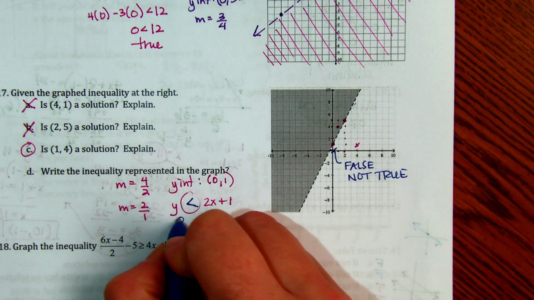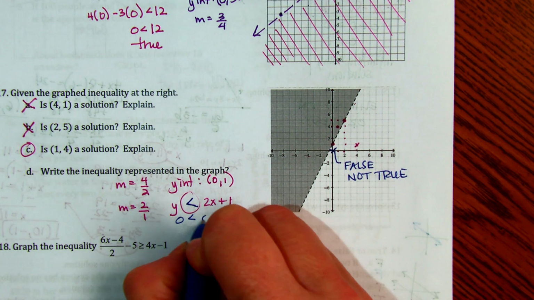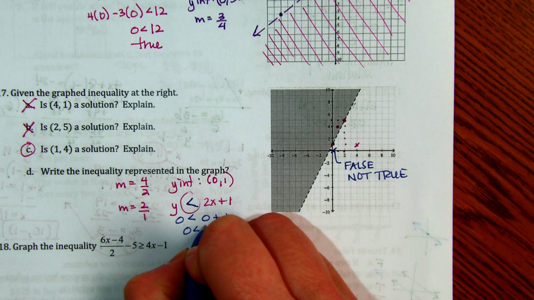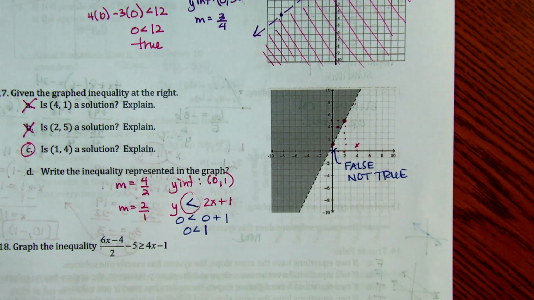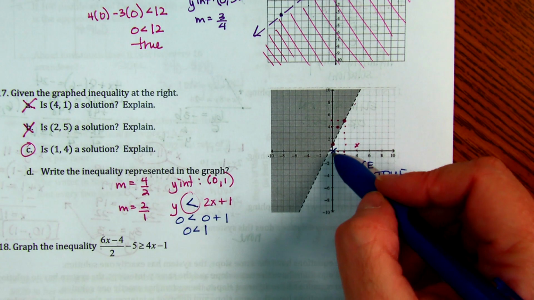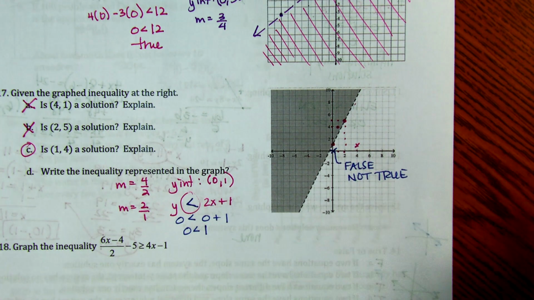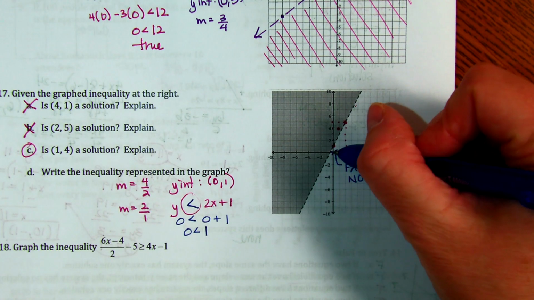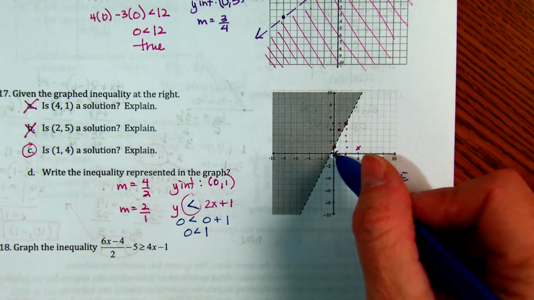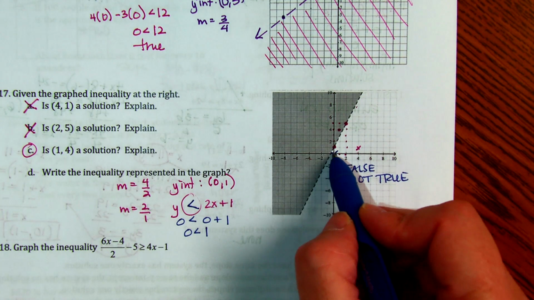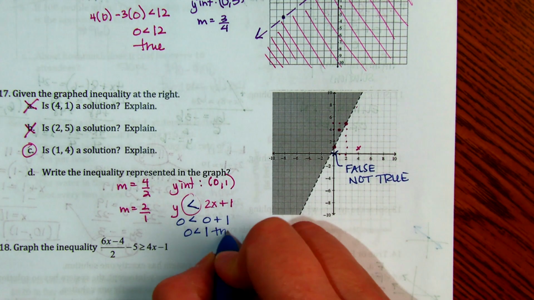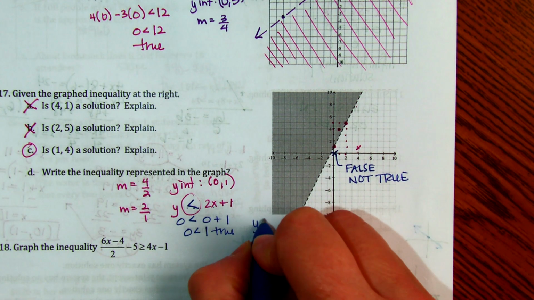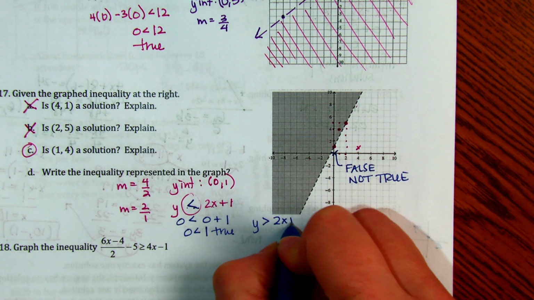So is 0 less than 0 plus 1? Is 0 less than 1? That is true. So this should be the true side. Well, it's not. So I need to make it false because this is true. So that means my sign is going the wrong way. So y should be greater than 2x plus 1.